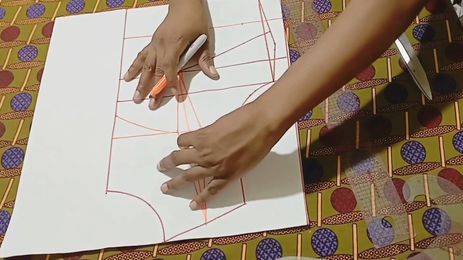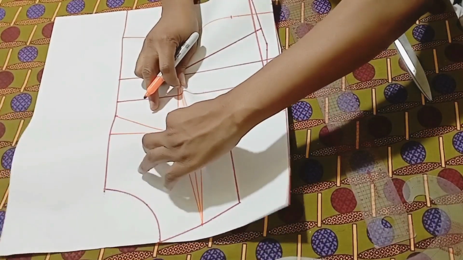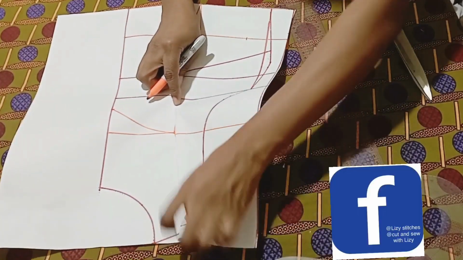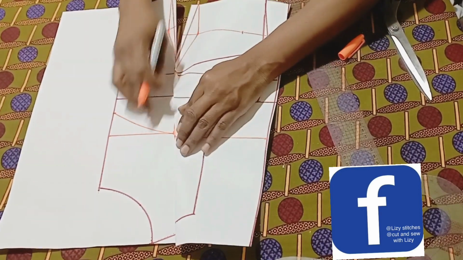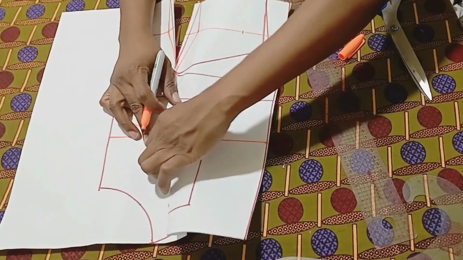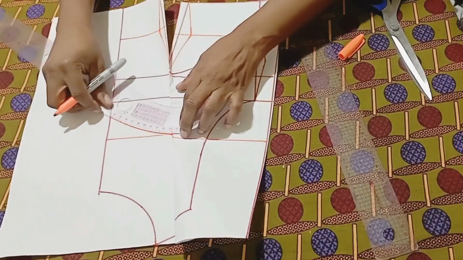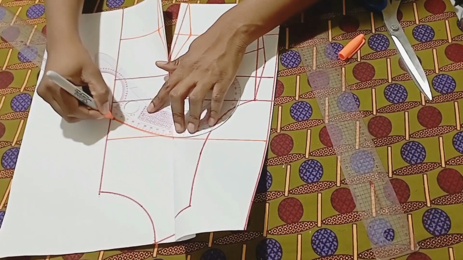Now the next thing I want to do, because I want this to blend when I'm sewing, I don't want any drama, I'm just going to close this point like so. So watch what I do. Make sure you watch this video thoroughly. I'll come here and then bring in my curve rule like so and connect like this.